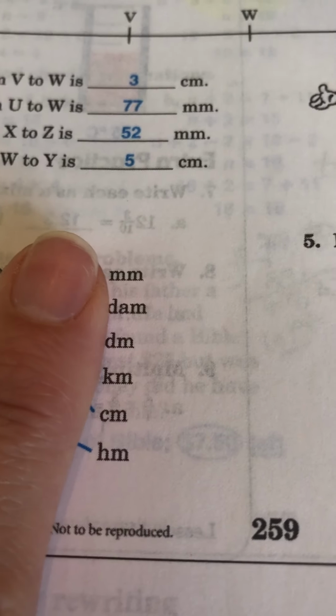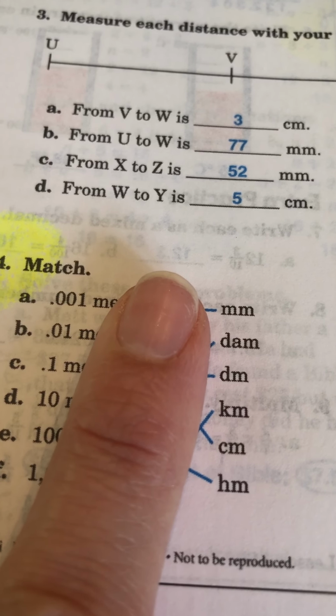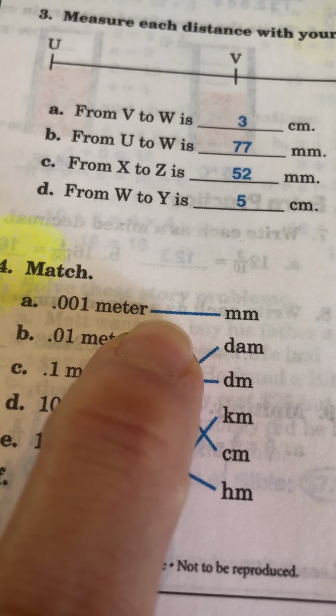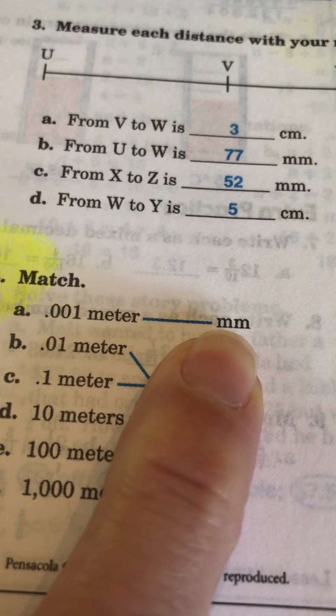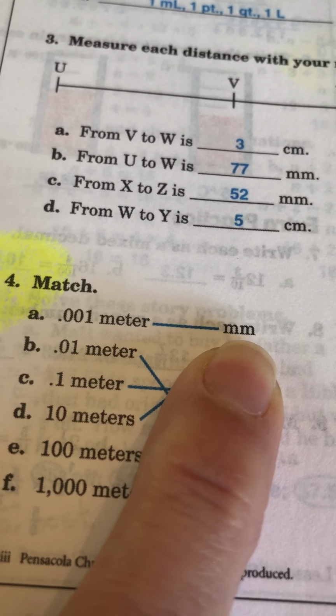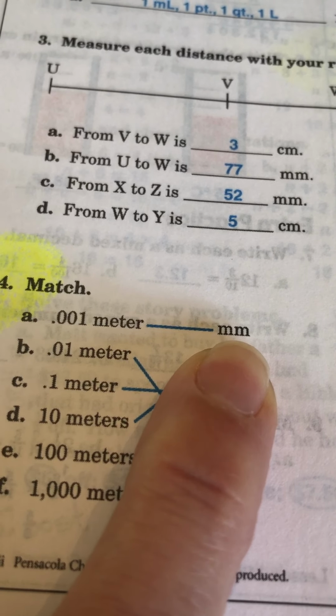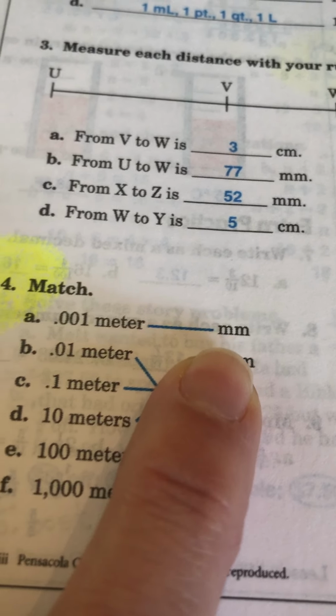Now, all the way down here, I want to encourage you to go back and look if you need to on these. You see that? 0.001 meter. See what I'm saying? So that it says to match that. Okay? So 0.001 of a meter is actually a millimeter.